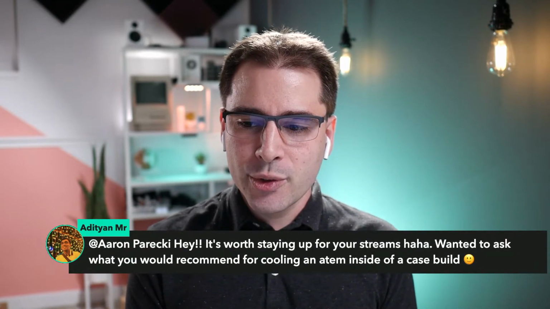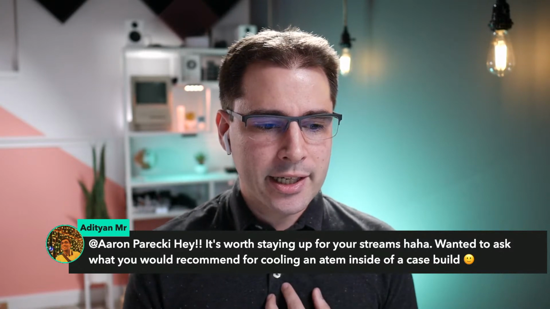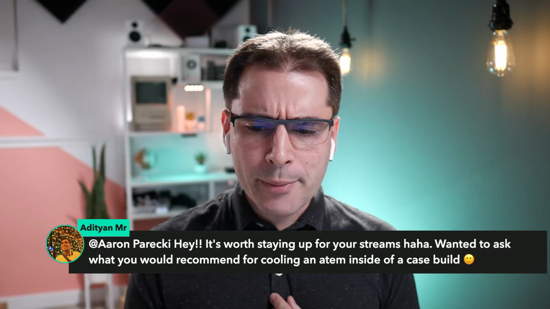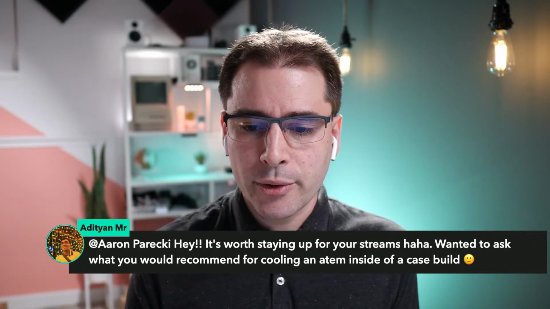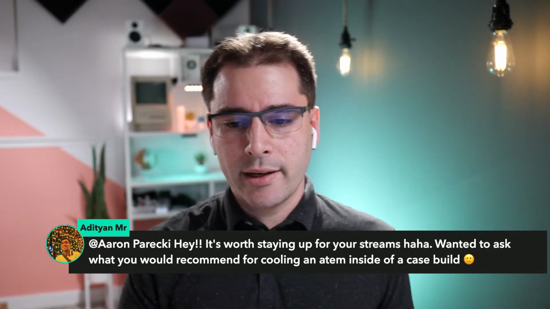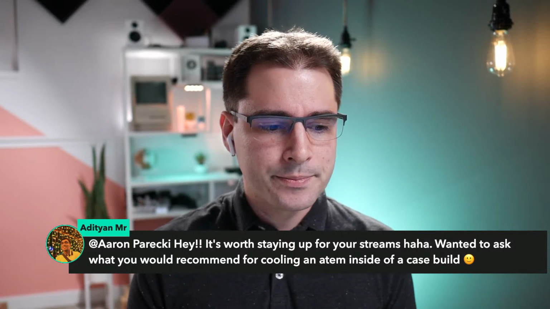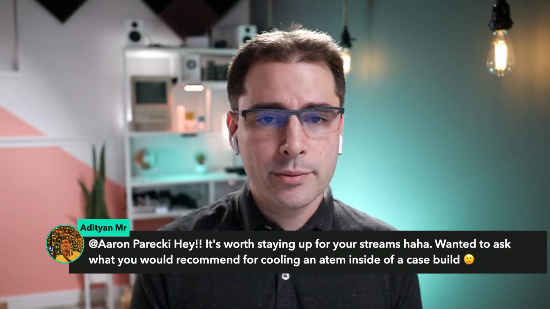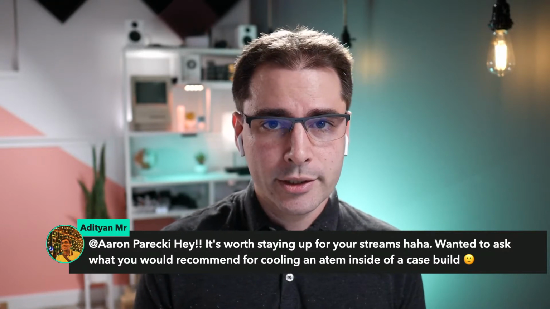What would I recommend for cooling an ATEM inside of a case build? I mean, probably just fans blowing circulating air in and out. So yeah, I think that's probably your best bet. You can get some nice silent fans. Noctua makes good fans that are nice and quiet.